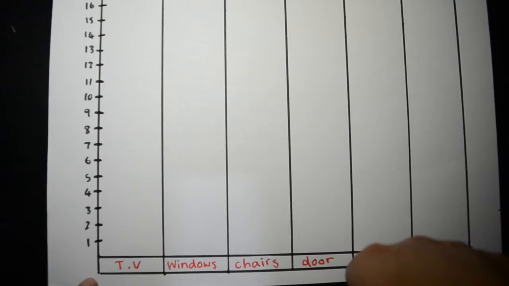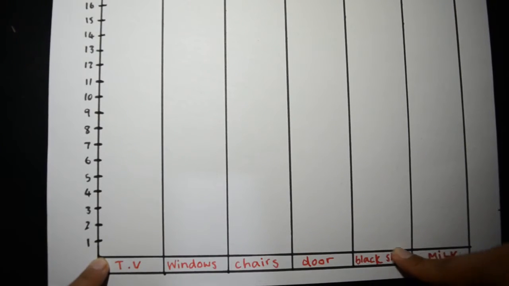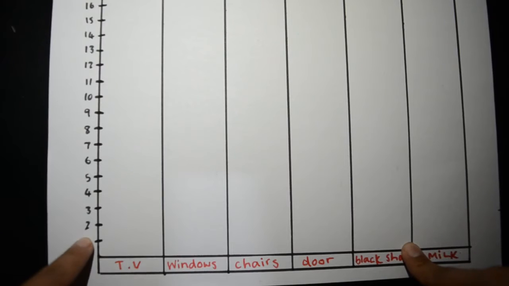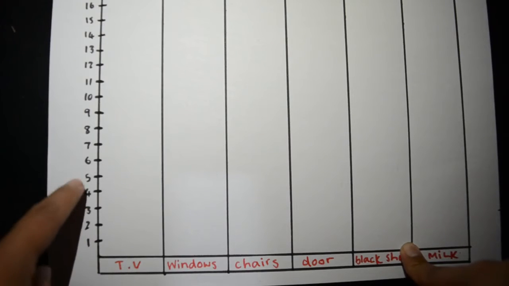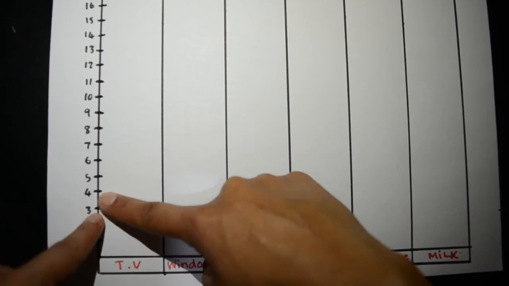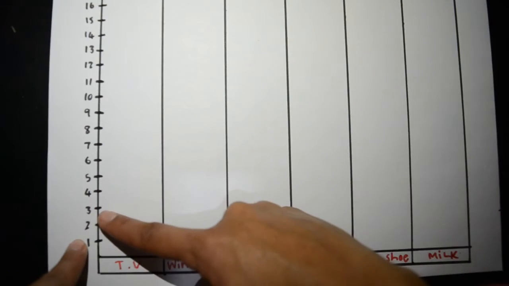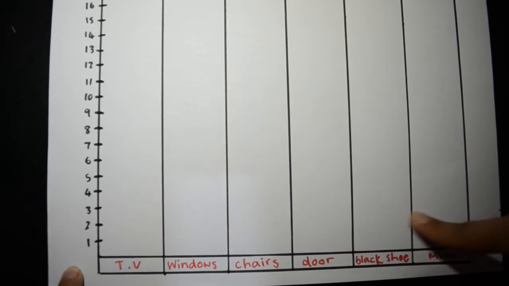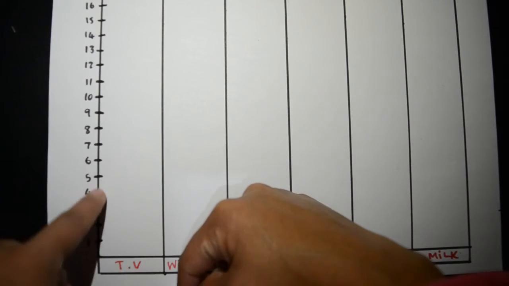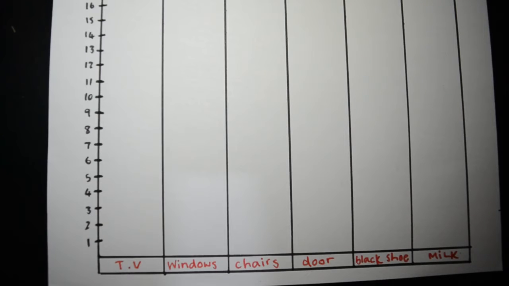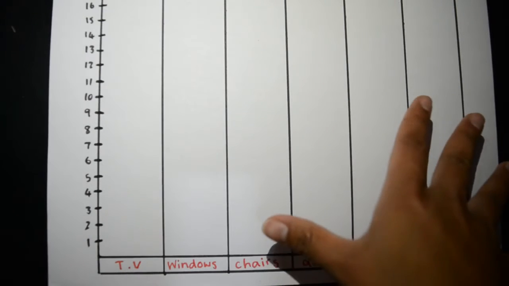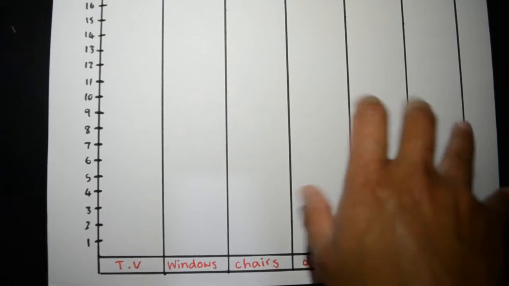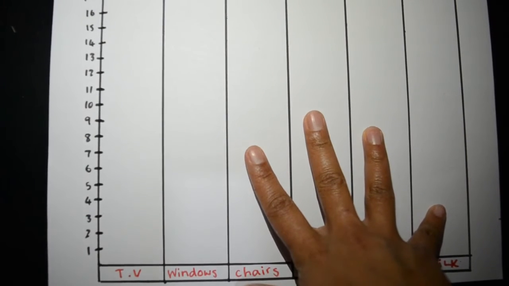Okay. This line here at the bottom, right at the bottom, that's 0, and then the next line is 1, then it's 2, 3, 4, 5. So you have to follow those lines. It's like there's an invisible line going right across, and we just do a small line all the way. Okay, so I need you to draw a graph like this for me, and we did one in class.